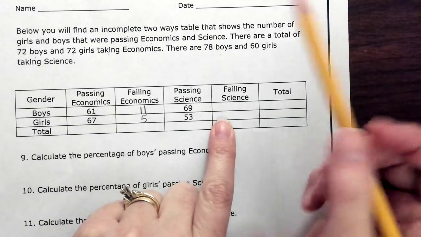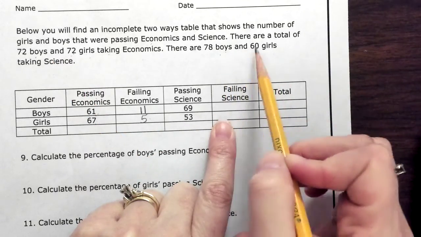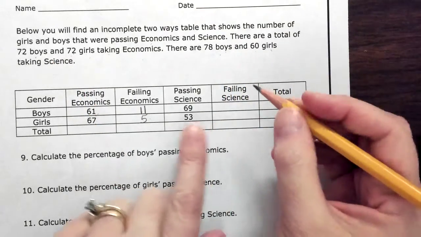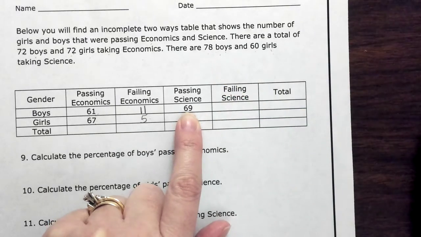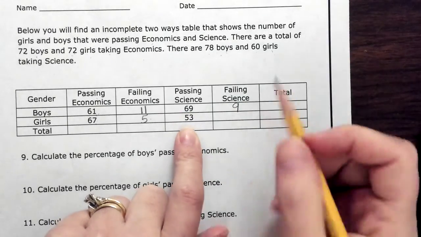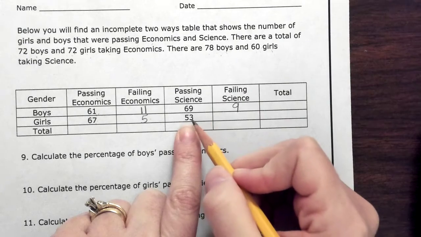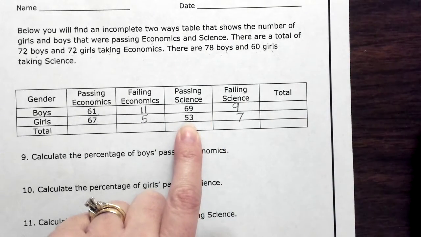Now let's do science. If there are a total of 78 boys and 60 girls taking science. Well, if there's 78 boys taking science and 69 are passing, then how many does that leave that have failed? 9, or are failing, 9. For girls, if there are 60 girls taking science, 53 are passing. That leaves 7 that are failing.